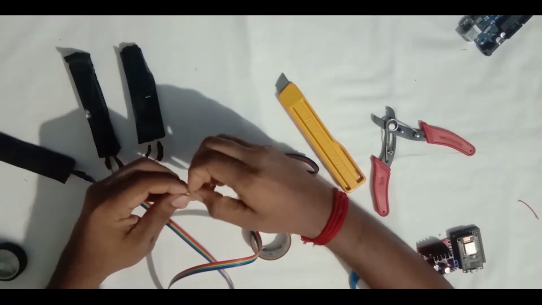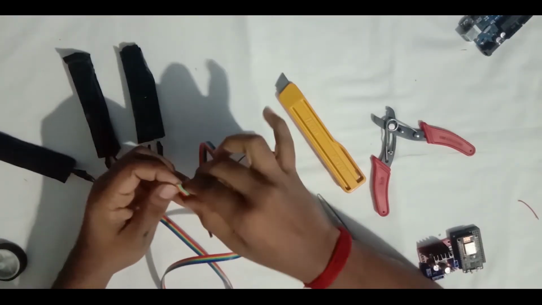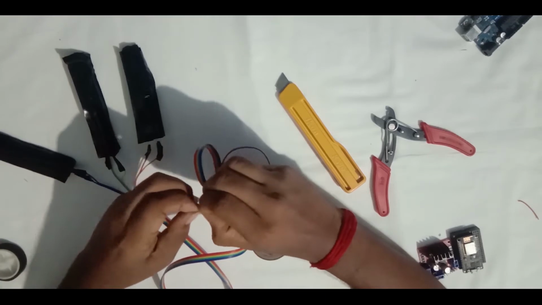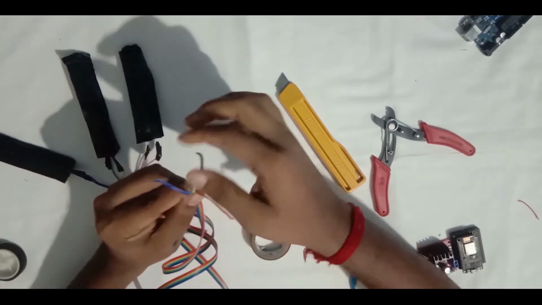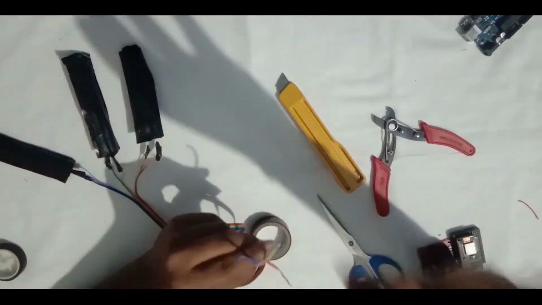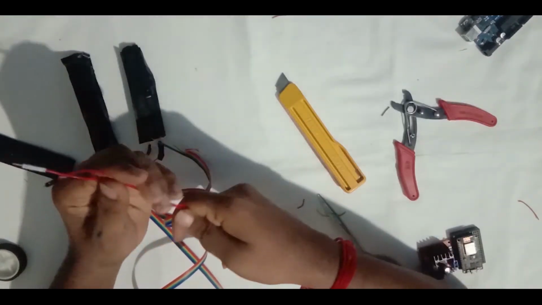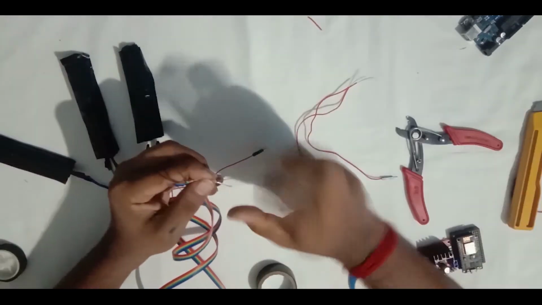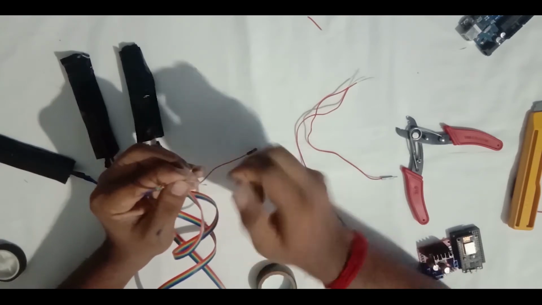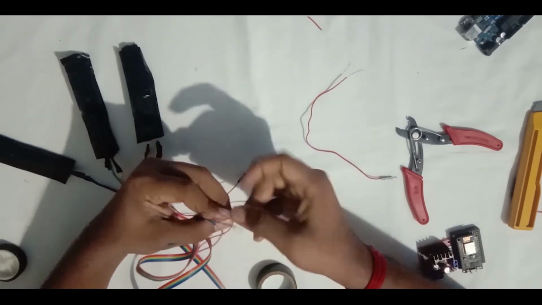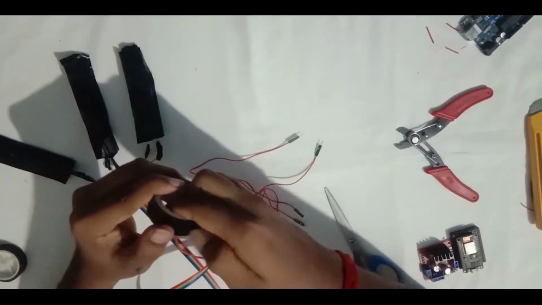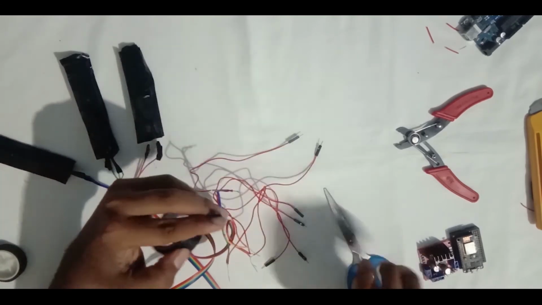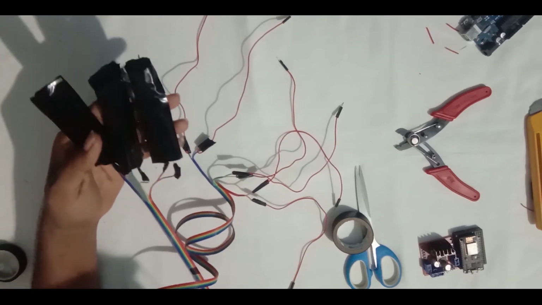Now take the other side of the wire and connect 6 male header wires, cut them into two and strip their ends. And then insulate each joint of the wire with the insulation tape. Now we have connected our 6 male jumper wires to the flex sensors.